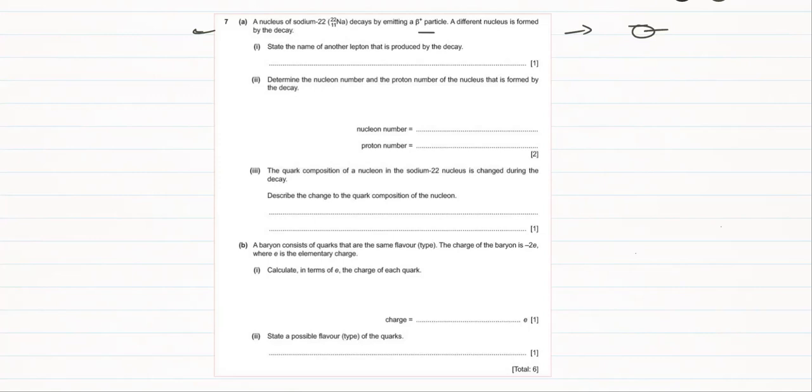A nucleus of sodium-22 decays by emitting this. A different nucleus is formed by it. State the name of another lepton that is produced by the decay. So if you recall this reaction, you would come to know that the other one is the neutrino.